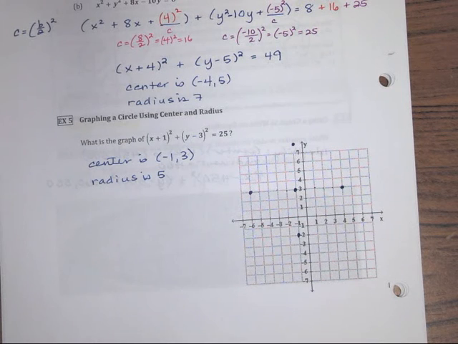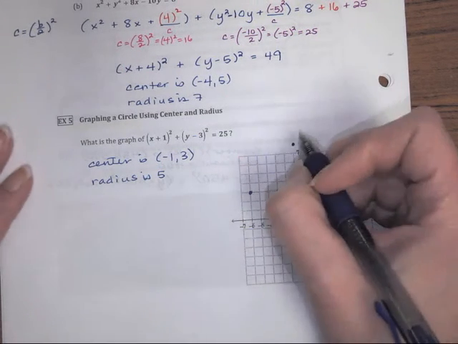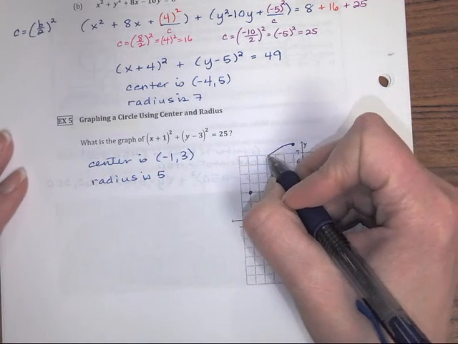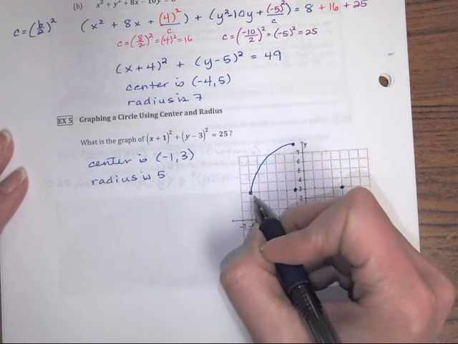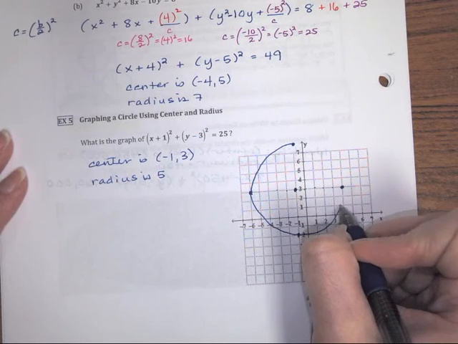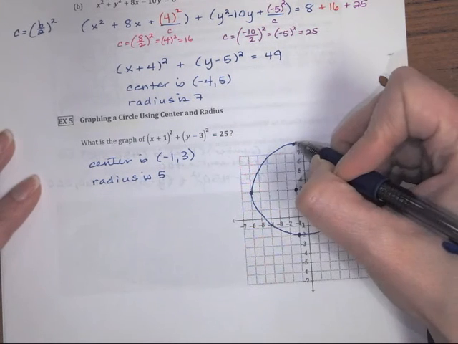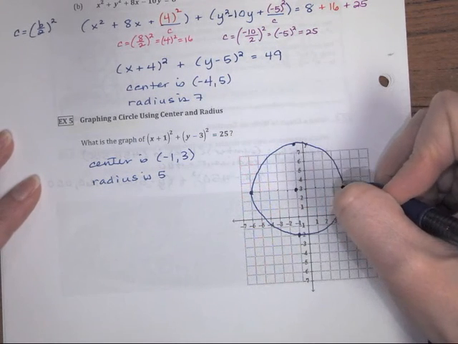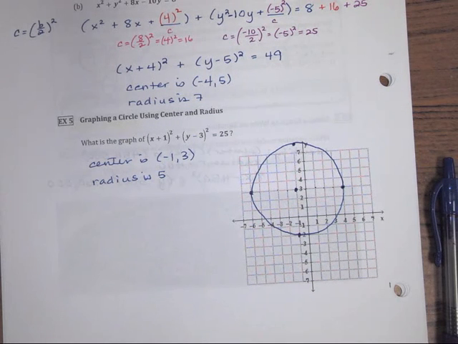So now you're going to try and draw your circle really, really neatly. Not too bad, right? Freehand, not too bad. Where's your stencil?